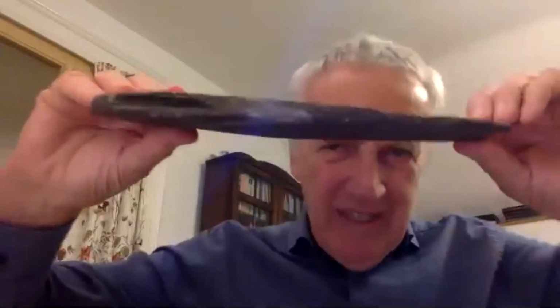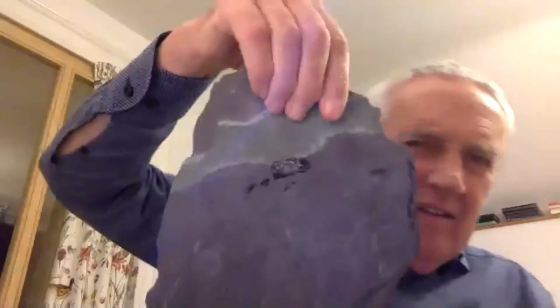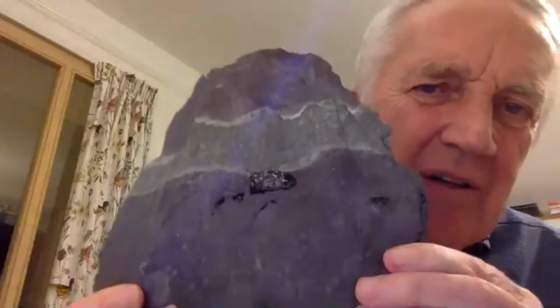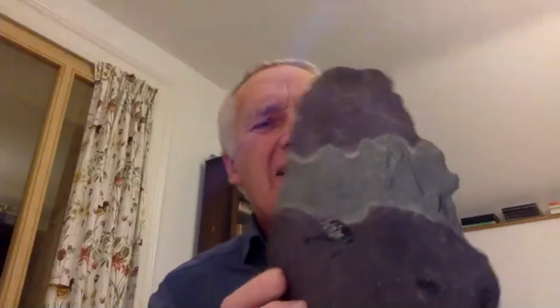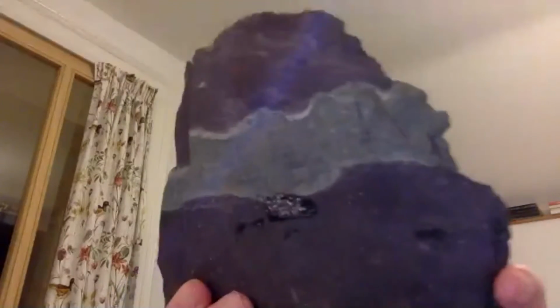Here's a piece of slate. Thin slate forms slabs, and you can see this green band running across it. It's a bed of sandstone that was originally in mudstone. And the slate splits quite independently of that original layering. More about that later. What else have I got to show you before I start?